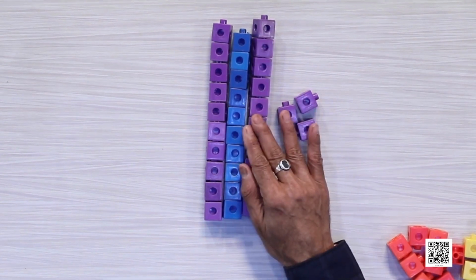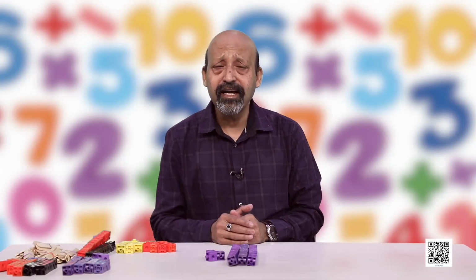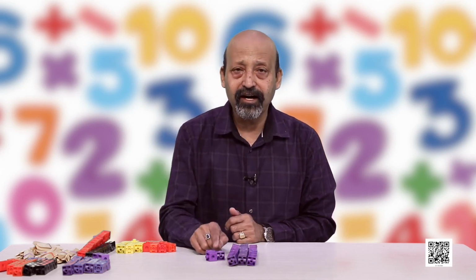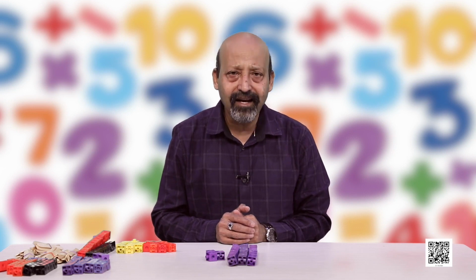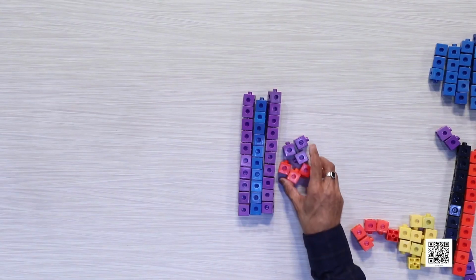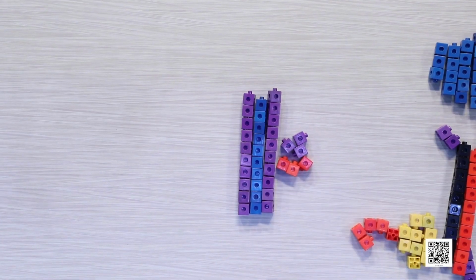How will you write 33? For 30 we will write a 3 which says these are 3 tens, and for 3 we will write again 3. So 3 and 3, or 30 and 3, is written as 33, is it not? Okay. Let us add 3 more to these. Now 36. How can you write 36?